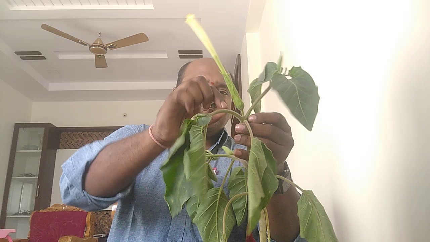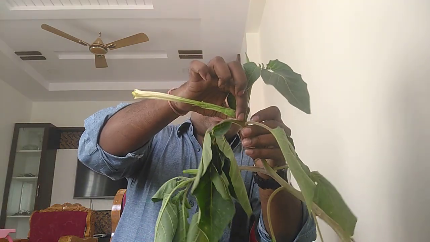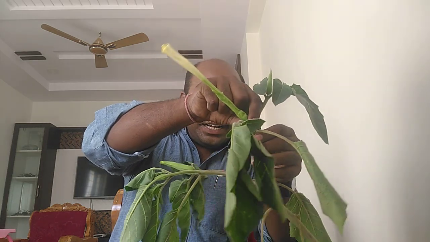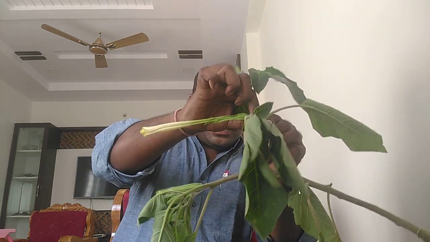Then this is the inflorescence, and how can you say it is an inflorescence? It is a racemose inflorescence, no doubt, but it is solitary. And it is pedicellate. The flower has a stalk, and it is pedicellate. This is the stalk of the flower.